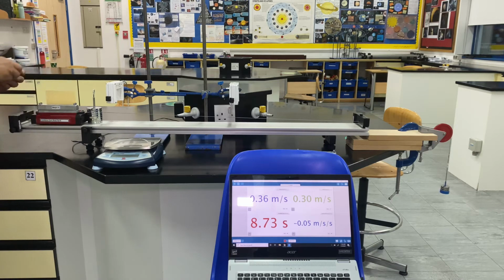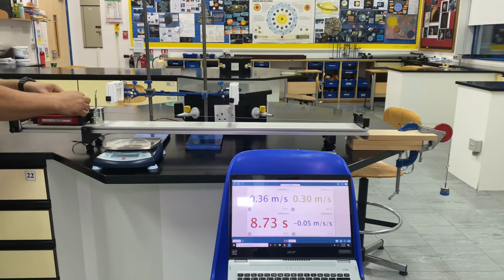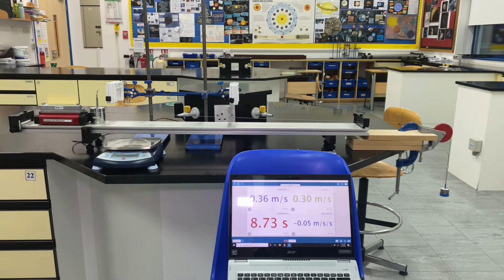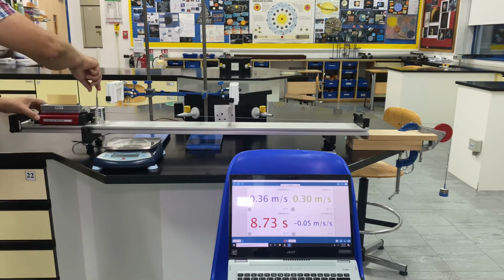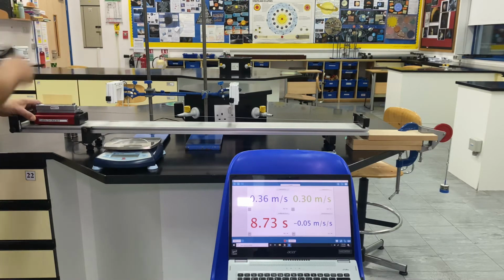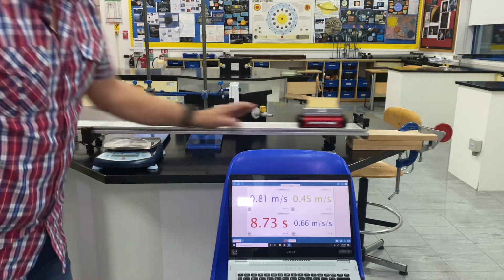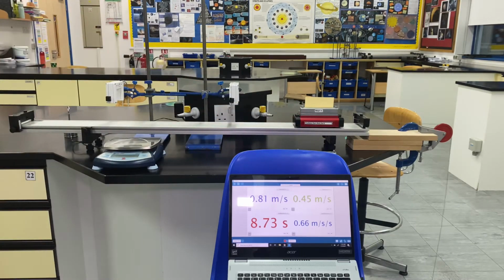Really important that these masses do not interfere with the interrupt card, as you can see. Okay. Ready to go? Next up, next value of acceleration is 0.66 meters per second squared.